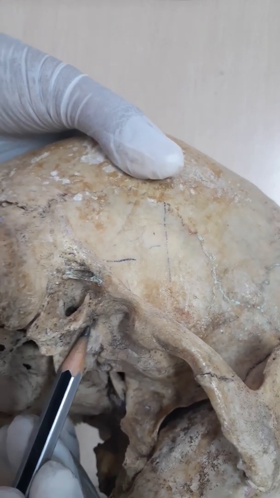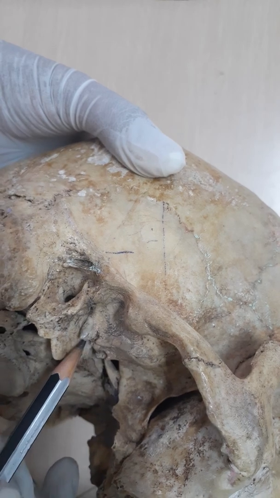Previously it was the squamotympanic fissure.